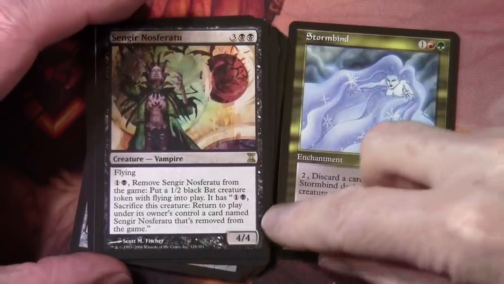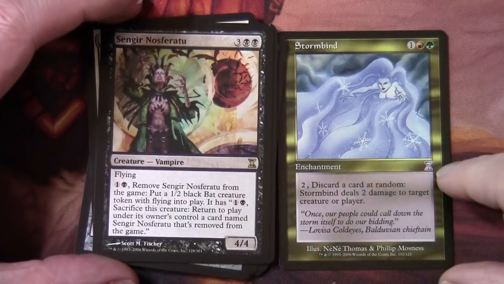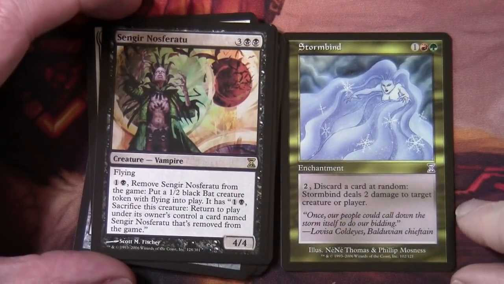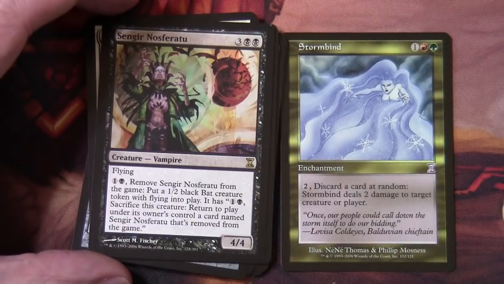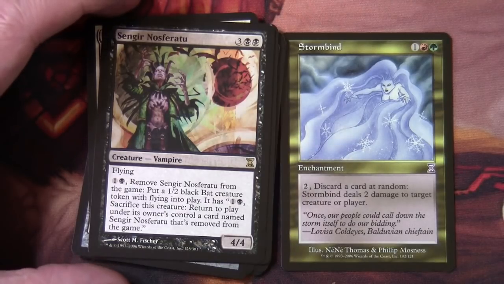And in our time shifted slot we have Stormbind, 1 red-green enchantment. For 2, discard a card at random. Stormbind deals 2 damage to target creature or player.